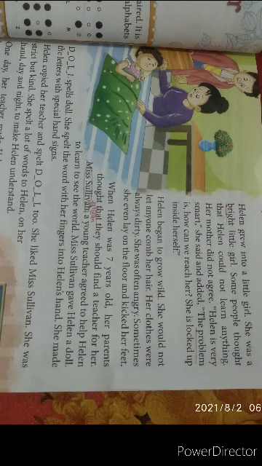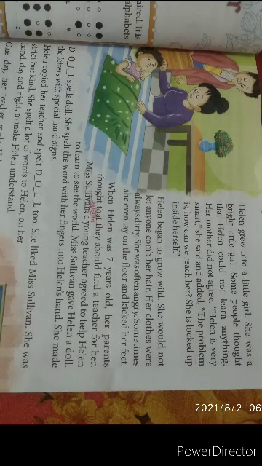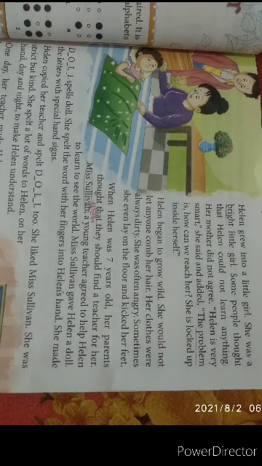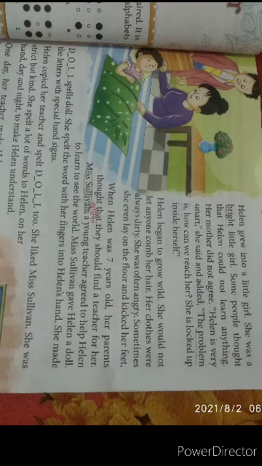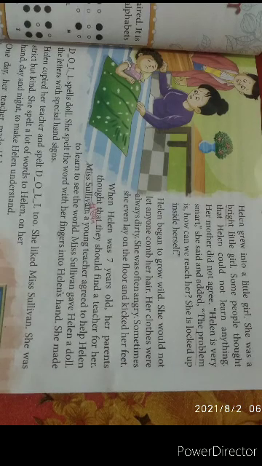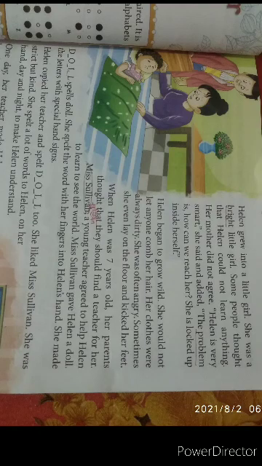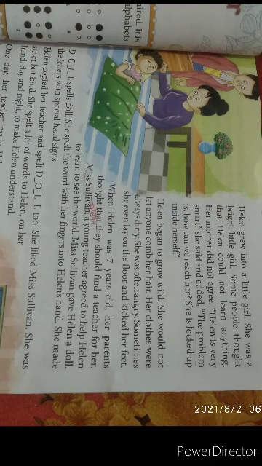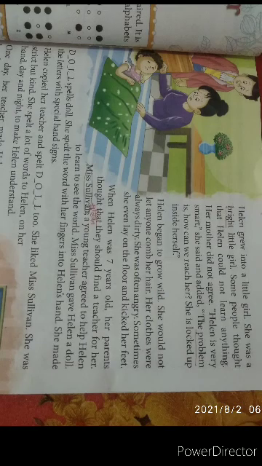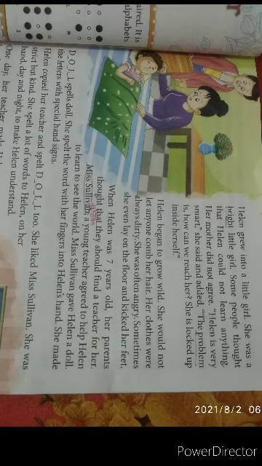She was very bright. Some people thought that Helen could not learn anything. People thought she could not learn anything. Why? Because she is blind and deaf. It will be difficult, so people thought she will not learn anything.